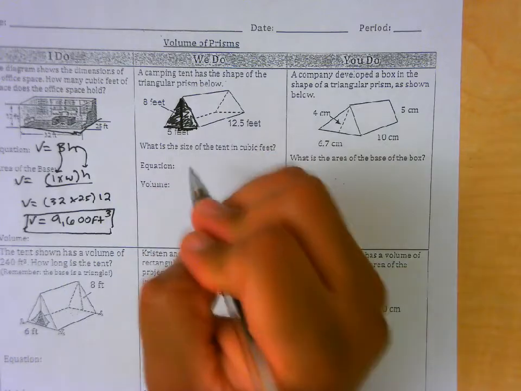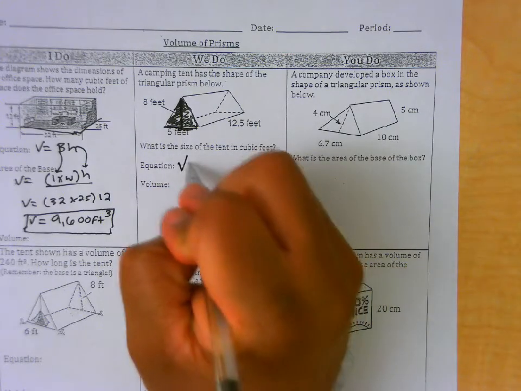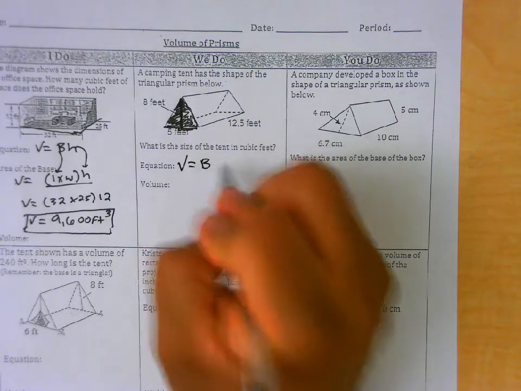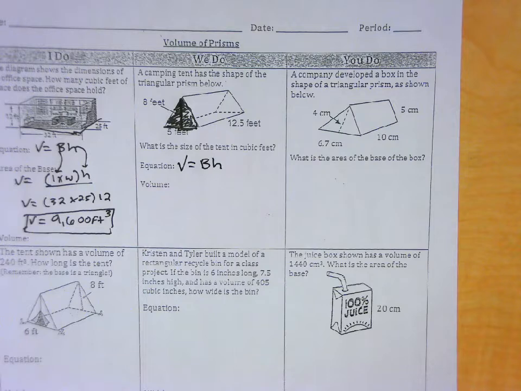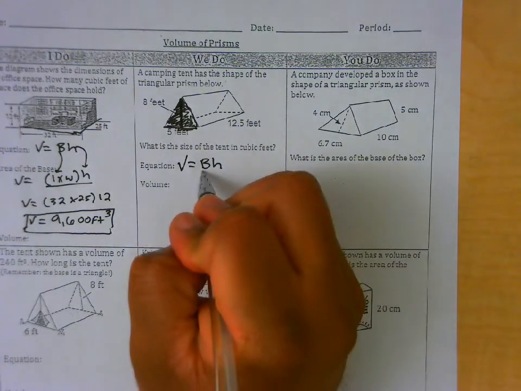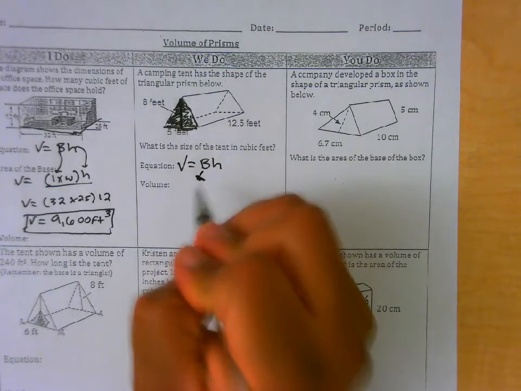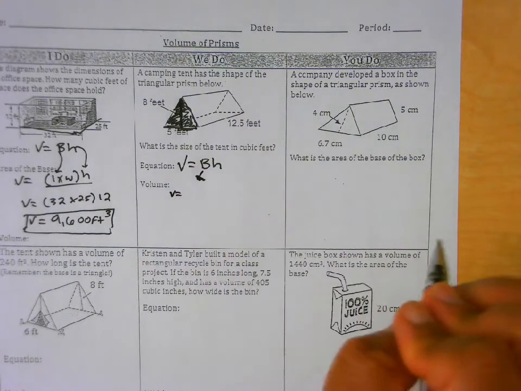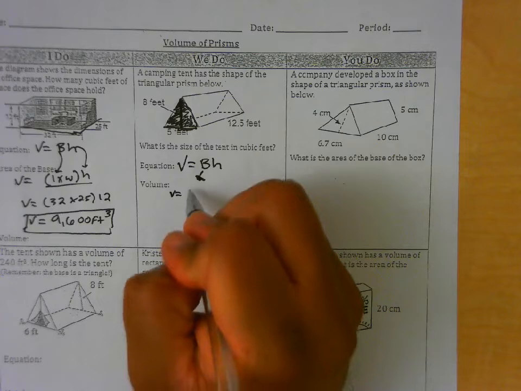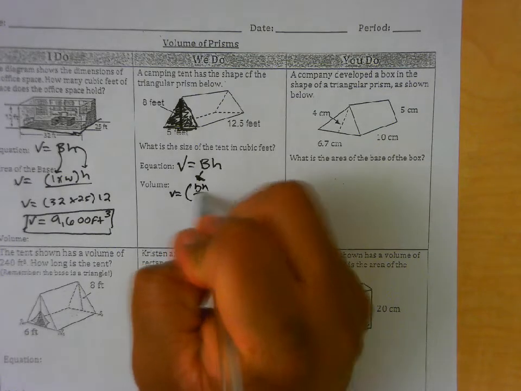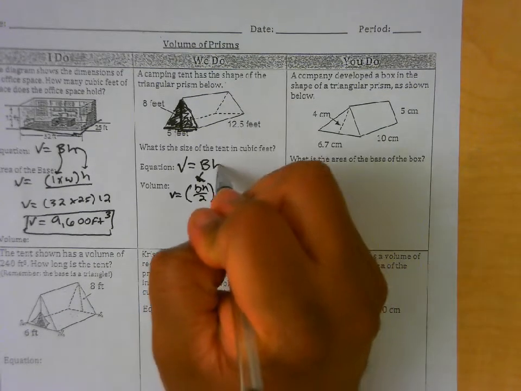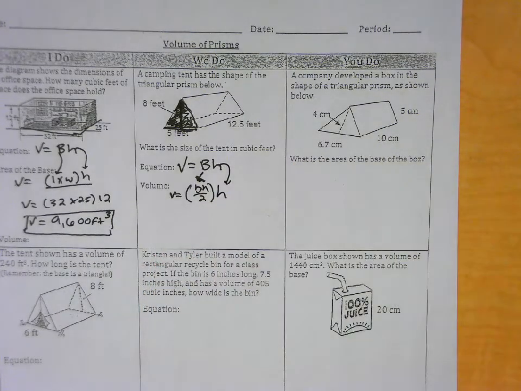So the formula is the same. Volume equals area of the base times height. But in this case, my base is a what? Triangle. So instead of this capital B, I can write what? How do I get area of a triangle? Base times height divided by 2. Good. So it'd be base times height divided by 2. And then we multiply by the height of the prism.